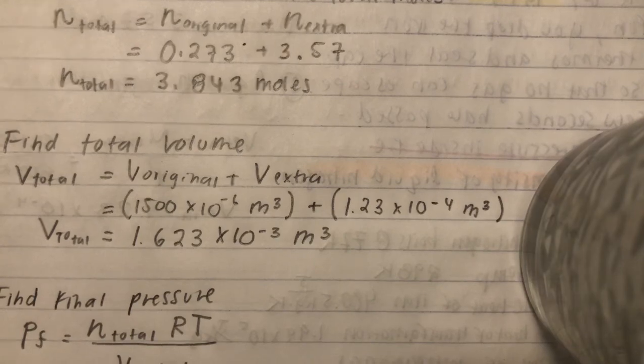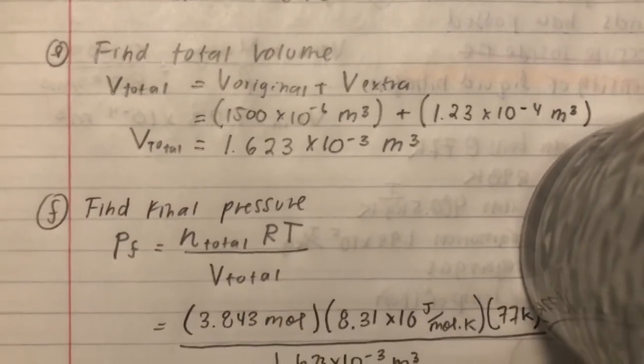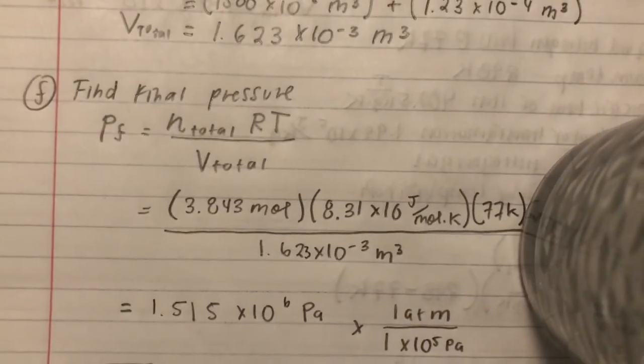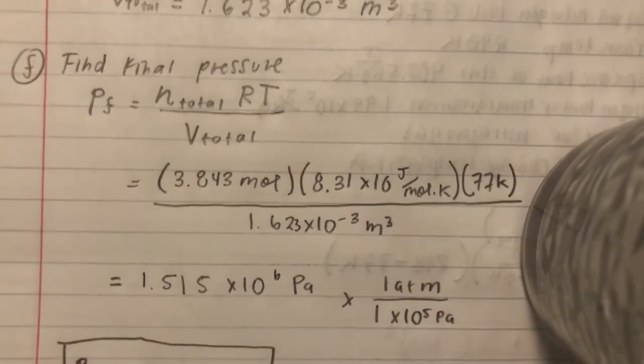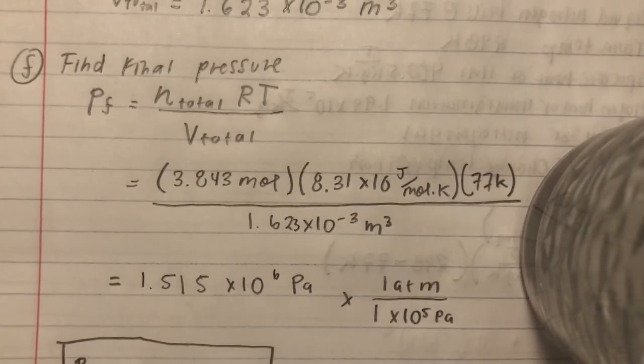So finally, the final pressure is going to be given by the total moles N, times R times the temperature, divided by the total volume. When you plug that in, you get 1.515 times 10 to the 6 pascals.